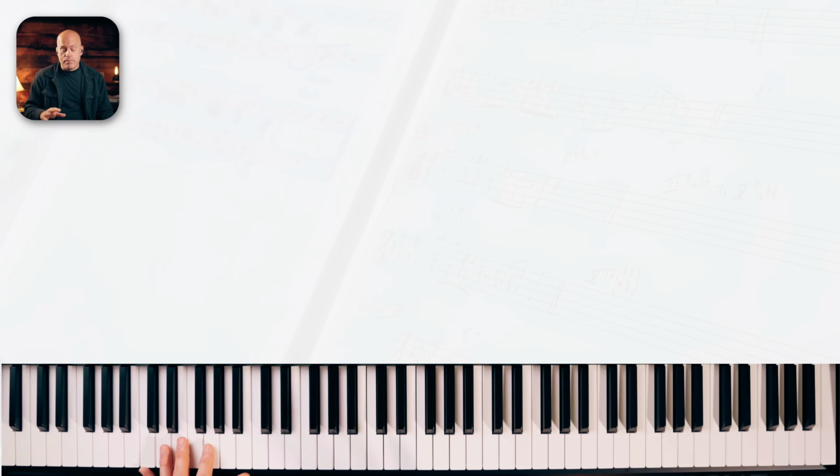Aside from my sloppiness, you get the idea, right? That's a really nice exercise to do. Plus, it just gets you seeing the piano in a different way. So the next step is we're going to now arpeggiate seventh chords.